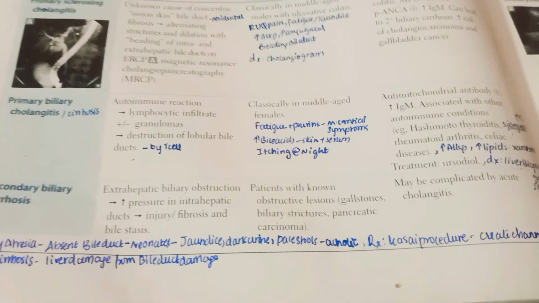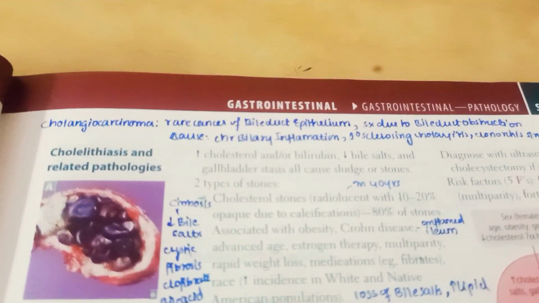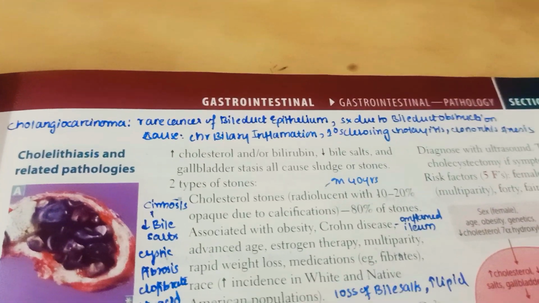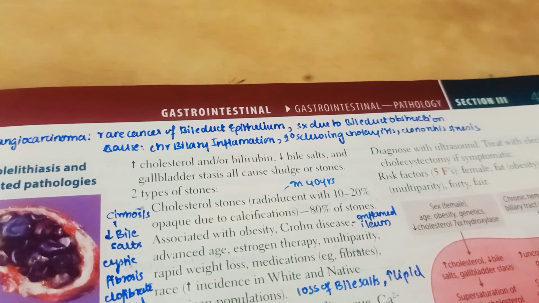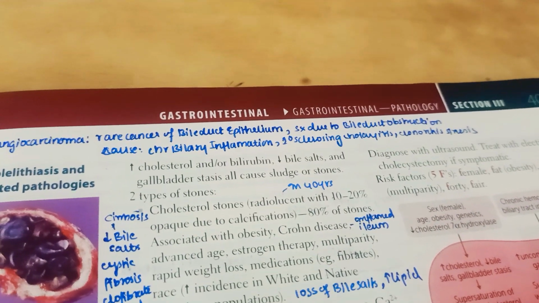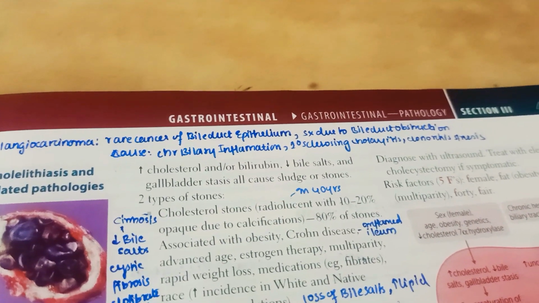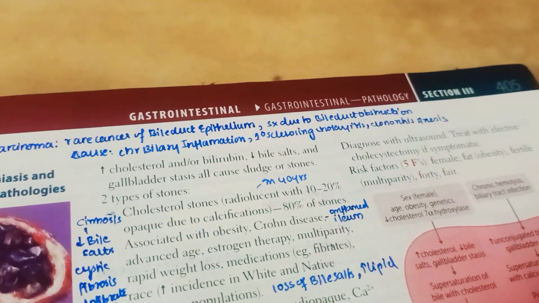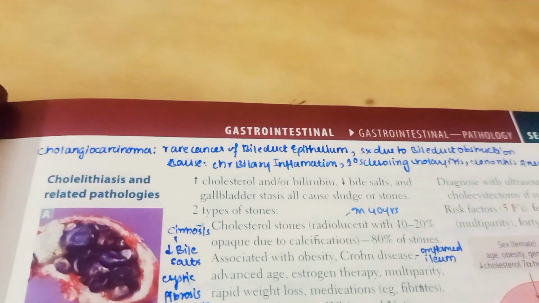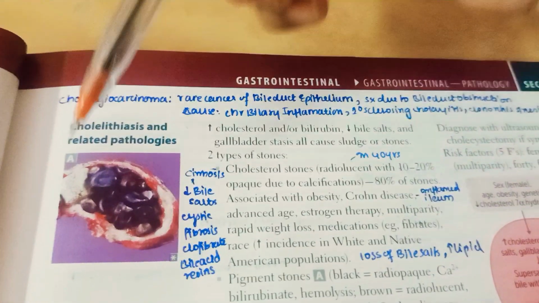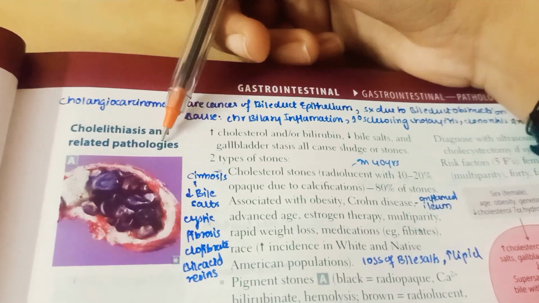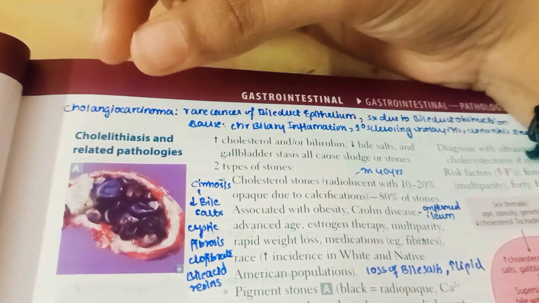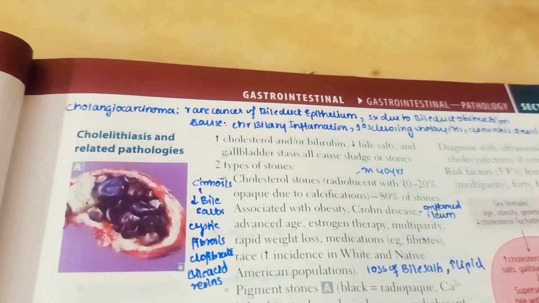As a bile duct is damaged, no liver is damaged. Next is cholangiocarcinoma. Actually, it's a very rare cancer of bile duct epithelium. Symptoms are due to bile duct obstruction, caused by chronic biliary inflammation. Primary sclerosing cholangitis can also cause this. Cholelithiasis and related pathologies. Actually, cholelithiasis are the stones which are present in the gallbladder.